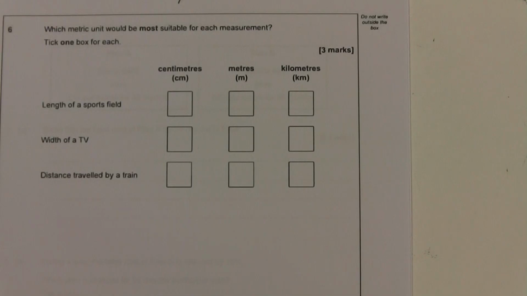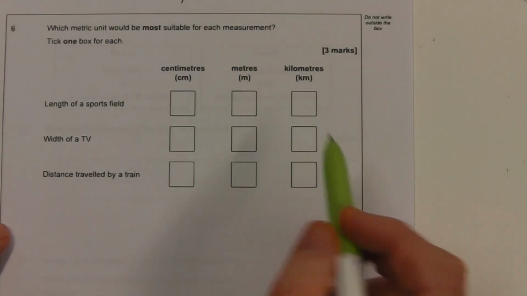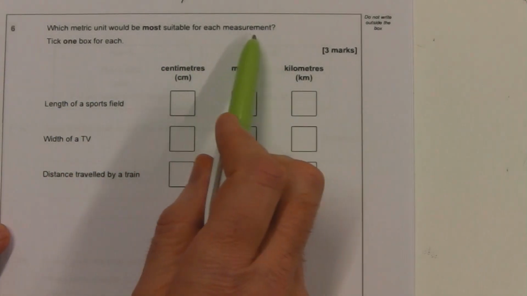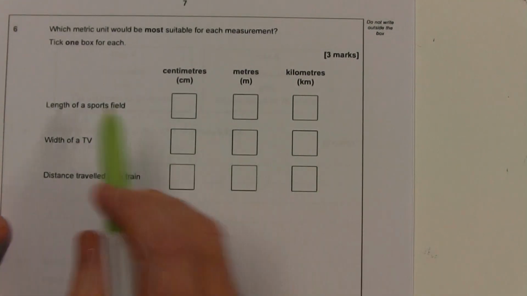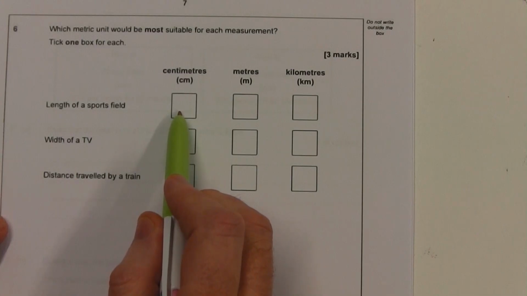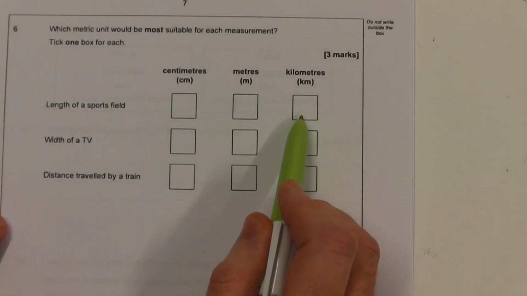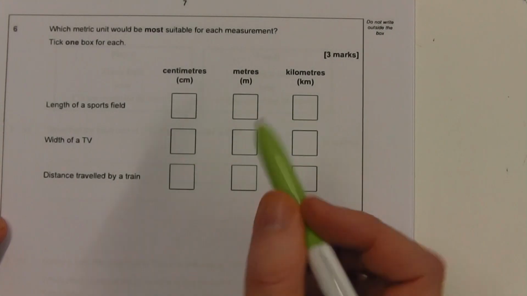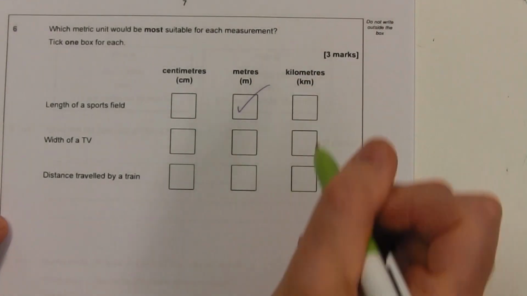Question 6, unusual question, but which metric unit would be most suitable for each measurement? And you think a length of a sports pitch. Would you really want to measure it in centimetres? Too many of them. Kilometres, we're going to end up in decimals, aren't we? We're going to end up too less. So I would say definitely metres there.